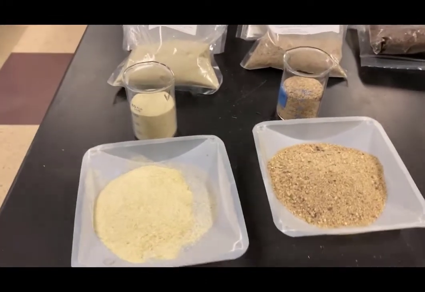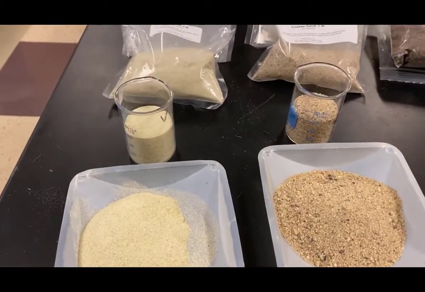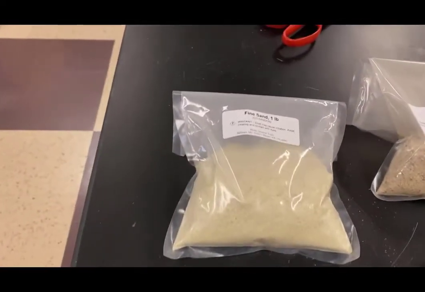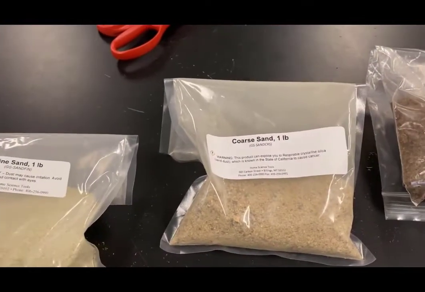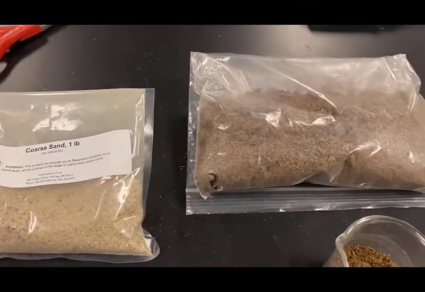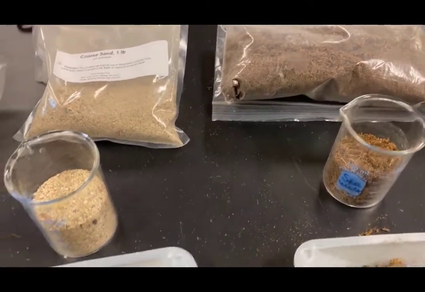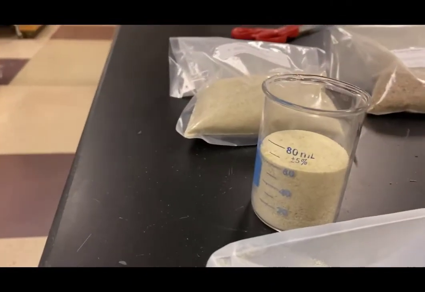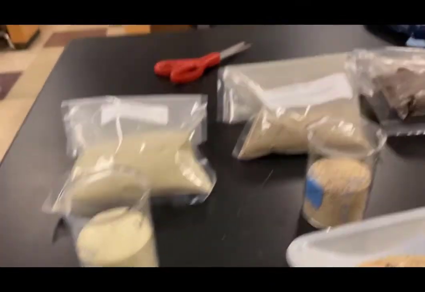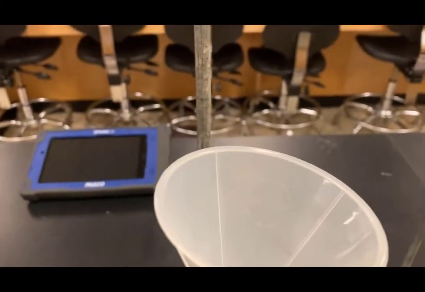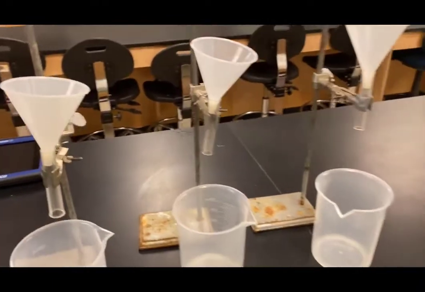So for activity 8.2 on the permeability and infiltration activity for this week, I have some fine sand here, coarse sand, and some soil. The lab doesn't mention how many or what amount of these materials to use, so I'm going to use about 60 milliliters. And over here I've already set up the funnels, right? Each funnel will have a little cotton ball down there. For each of these, I'm going to place the fine sand, coarse sand, and the soil.